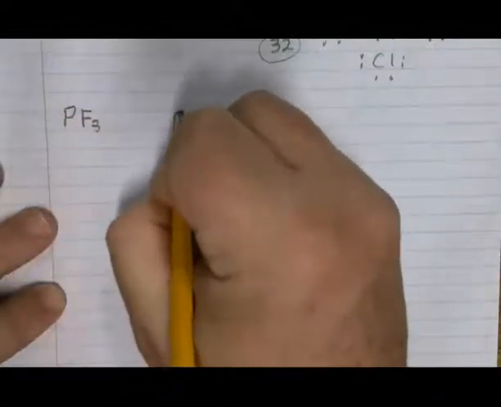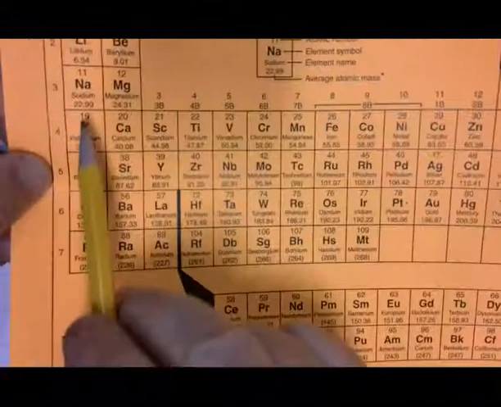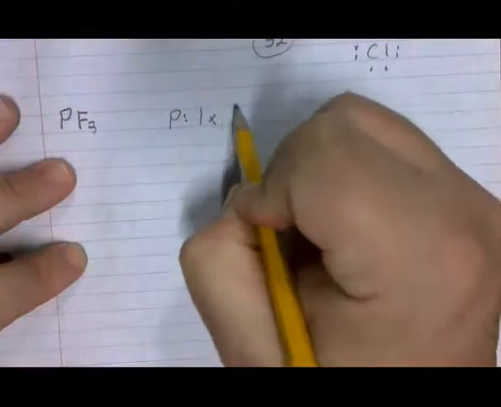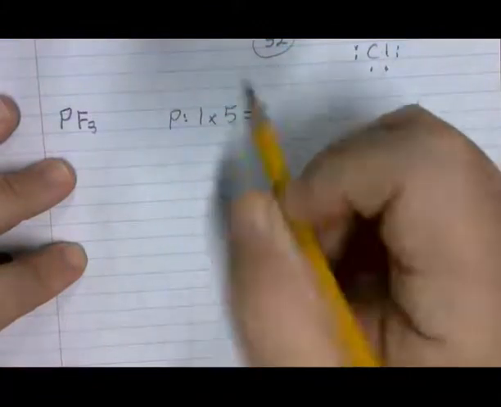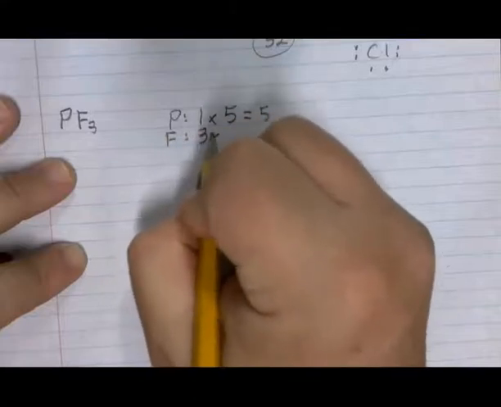That was PF3. So we have phosphorus, and phosphorus is right here. So it is the 1, 2, 3, 4, 5th element over. And there's one of those times 5 valence electrons. And fluorine, there's 3 of those times, and fluorine, where is that?